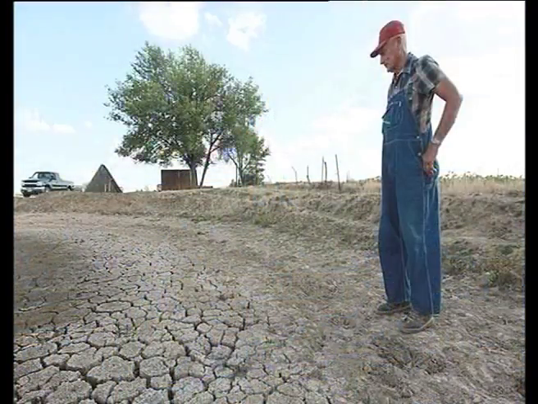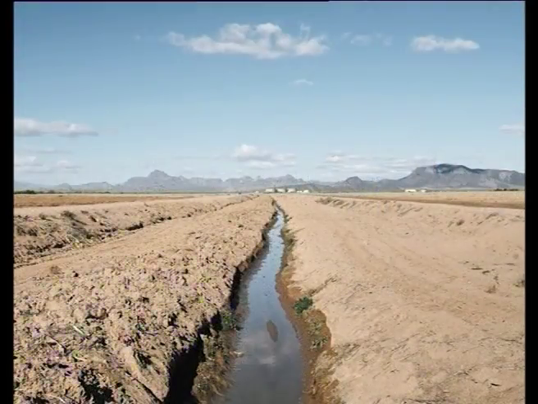1997-2009 Millennium Drought in Australia, which led to a water supply crisis across the country.